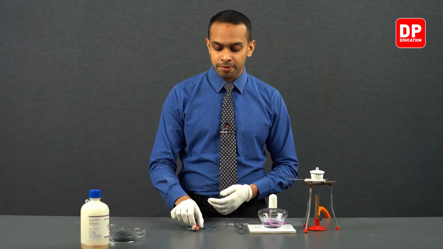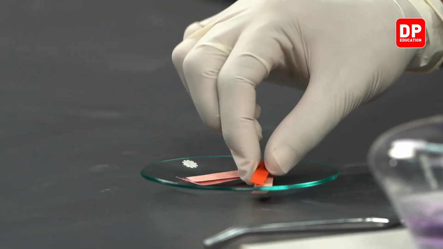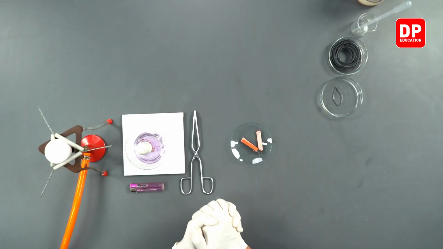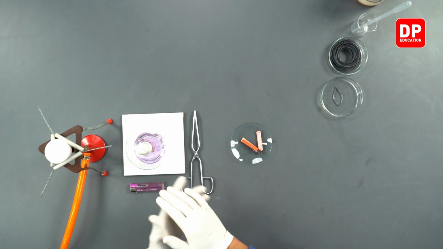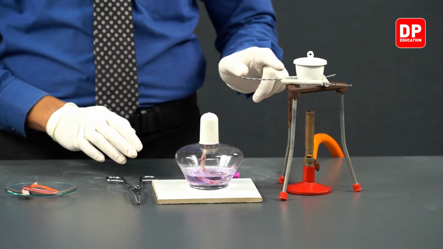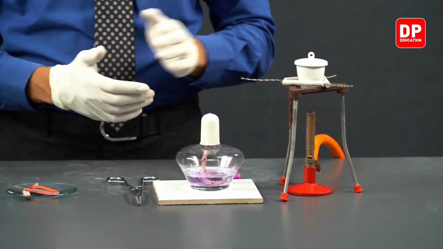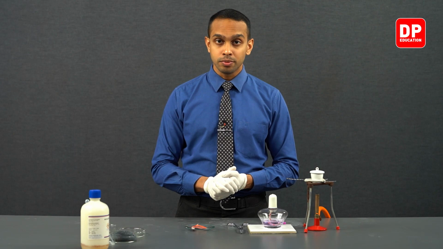And then we have red litmus paper. And we are going to be using a pair of tongs, a spirit burner, a Bunsen burner, a crucible with a lid, and a clay triangle to hold the crucible in place while we heat the crucible.